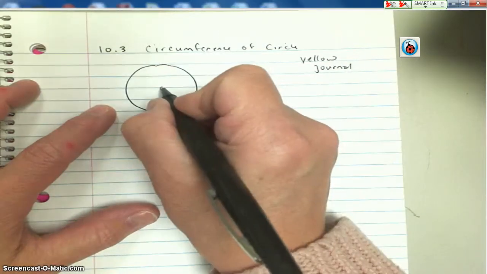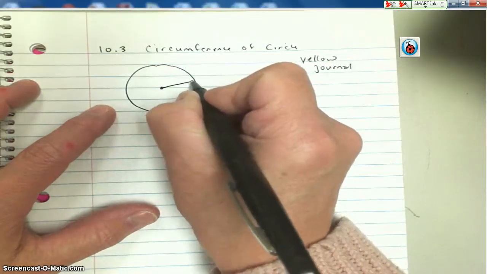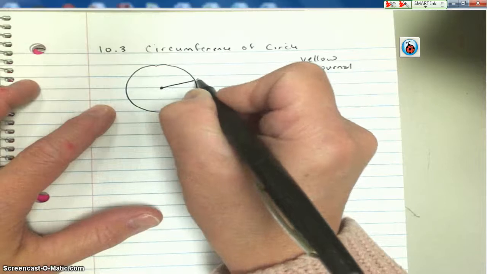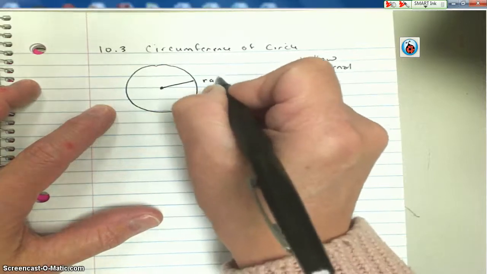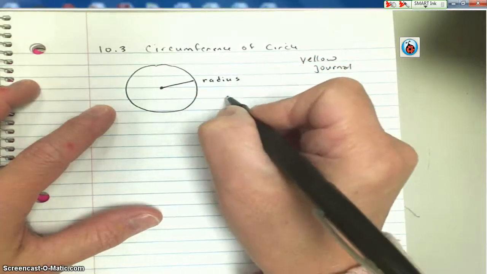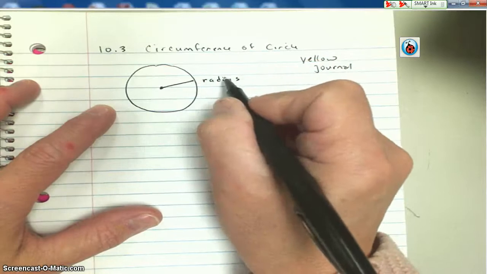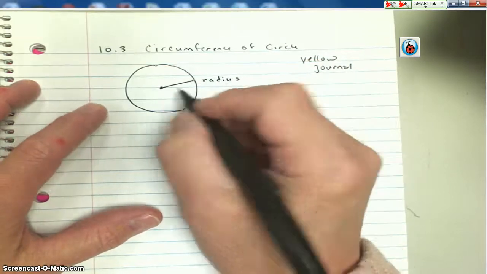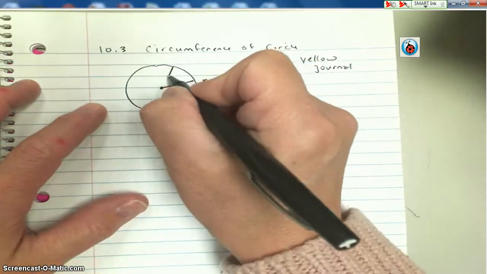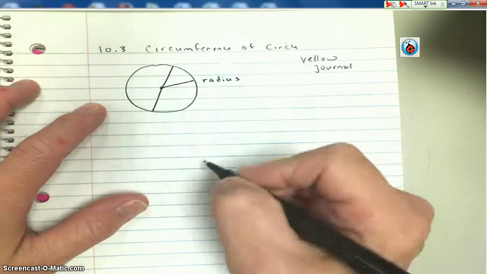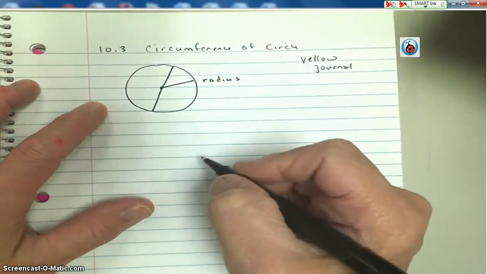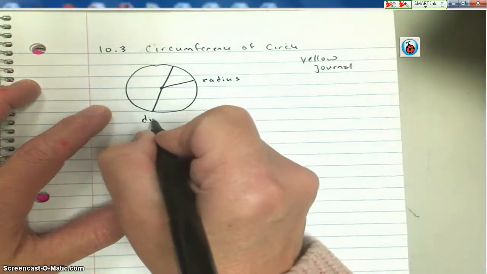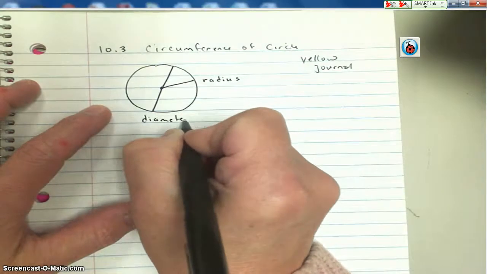And then if we have a line that goes from the center to the outside edge, that is called the radius. Again, it goes from the center to the edge. A line that goes all the way across the circle through the center is called a diameter. We call that line a diameter.